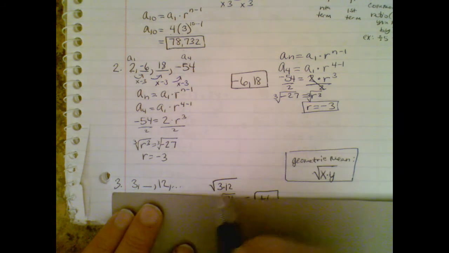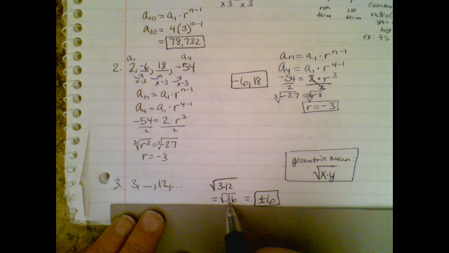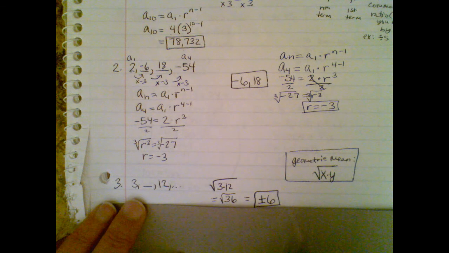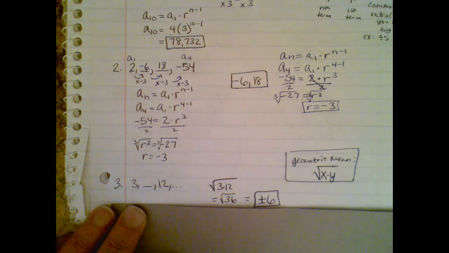So then we go ahead and multiply those 2 numbers. So 3 times 12, and then we take the square root of that answer. So 3 times 12 is 36. The square root of 36 is 6. For these ones, they don't give us enough numbers to know if we're multiplying by a positive 6 or if we're multiplying by a negative 6.